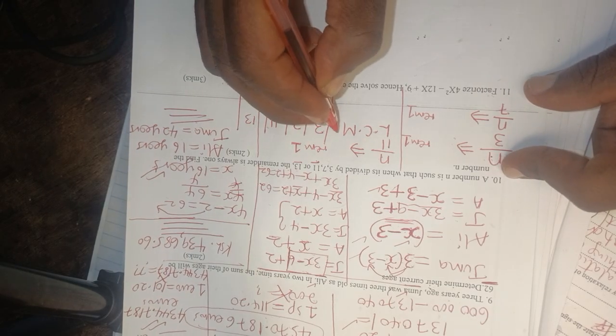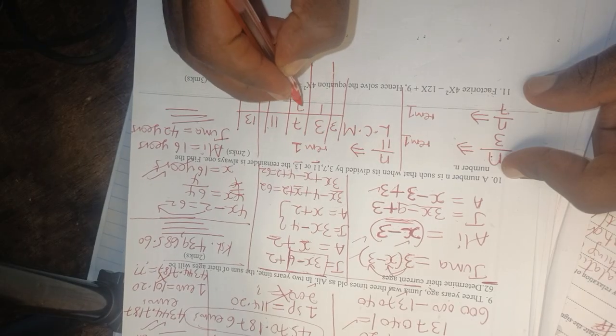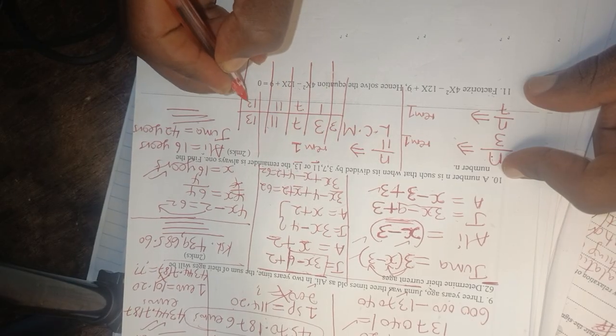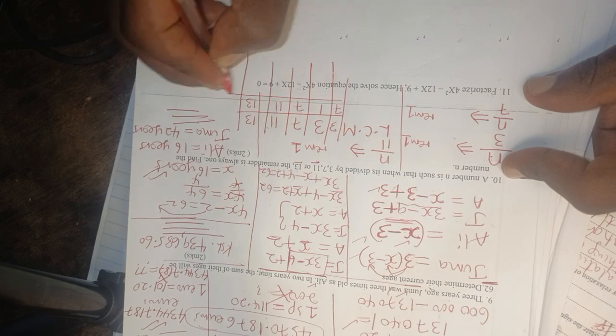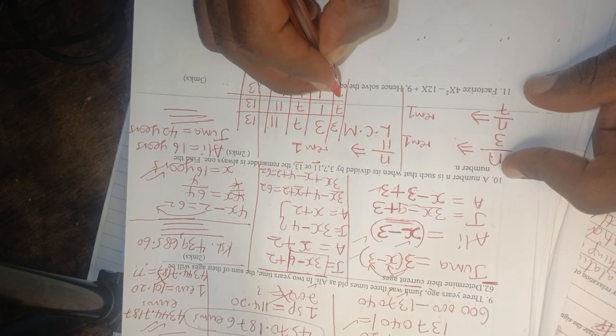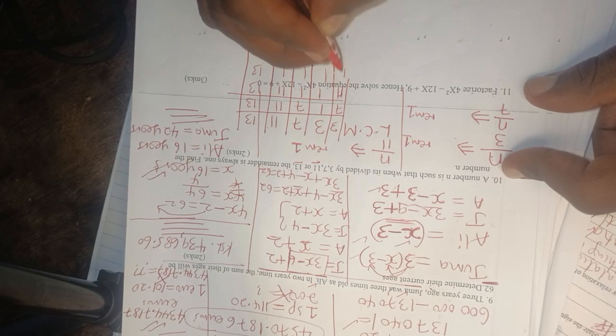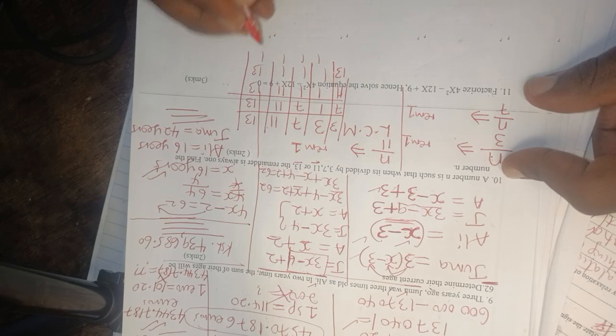So we are going to use 3 here, and we shall be left with 1, then 7, 11, then 13. If I use 7, I'll have 1, 1, 11, then 13. If I use 11, I'll have 1, 1, 1, then 13. If I use 13, I'll have 1, 1, 1, and 1.